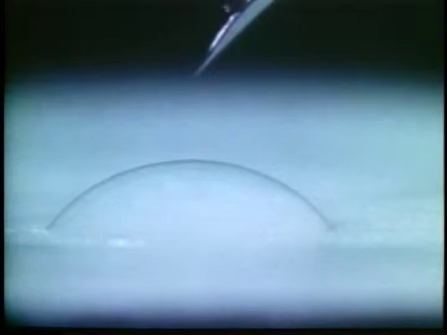Here is mercury on glass. Notice that the mercury angle is larger than 90 degrees. If the liquid angle is larger than 90 degrees, we say that the liquid does not wet the solid. With a drop of water on a bar of soap, you see that the liquid angle is less than 90 degrees. The water wets the soap.